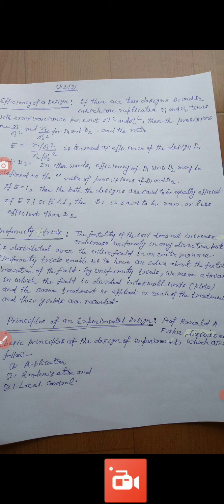It means fertility of the soil is different in a field. It is not uniform.